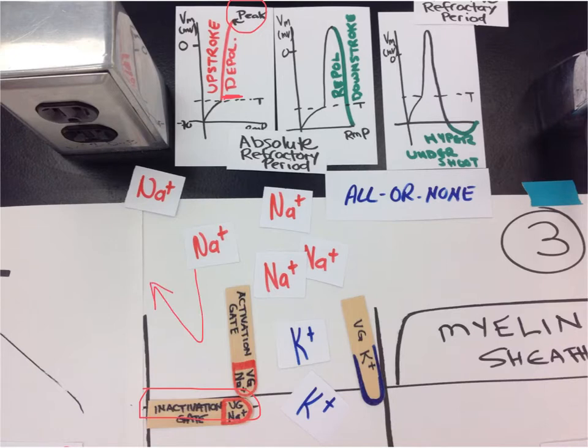The other event that's occurring simultaneously with this is that those voltage-gated potassium channels, even though they've been slowly opened, are now opened, which now allows potassium to move out of the cell. So this is now going to account for the repolarizing phase of the action potential, or the downstroke, because this positively charged potassium is going to make the inside of the cell more negative by taking positive charge out.